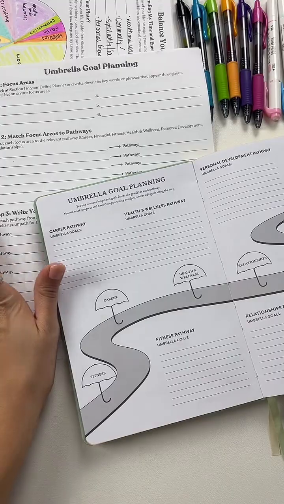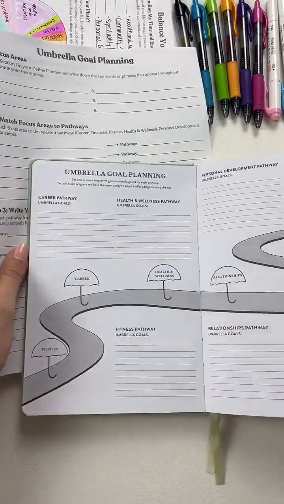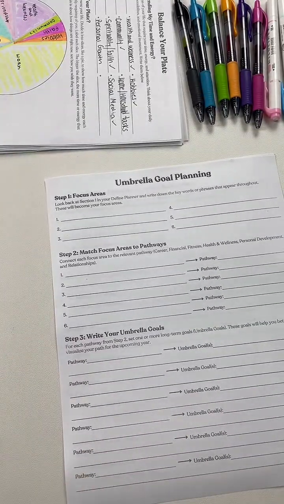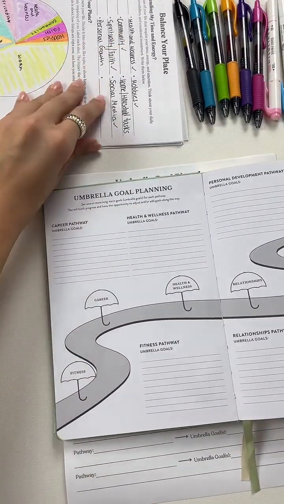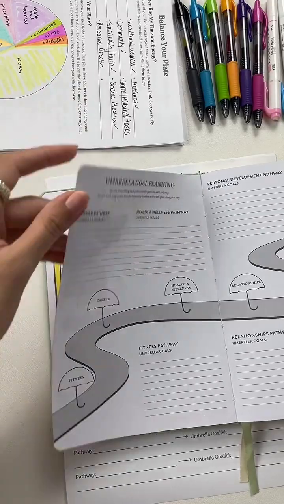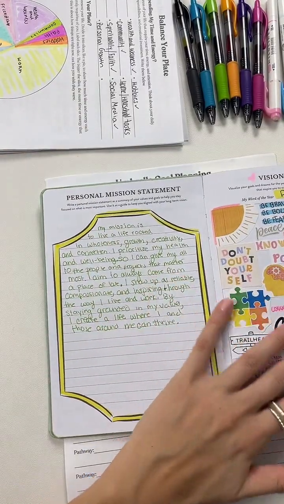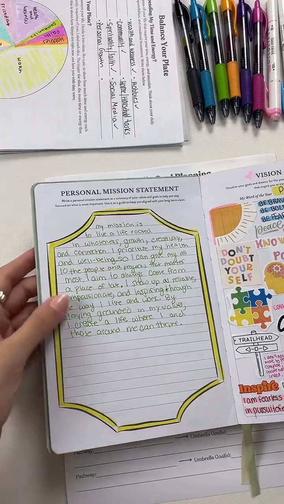Okay, so I want you all to actually grab those worksheets first. That is what we're going to be doing. And also, everything that you filled out so far, whether it be on those worksheets and or your Define planner, I'm going to have us flip back a page because this is going to help us throughout.